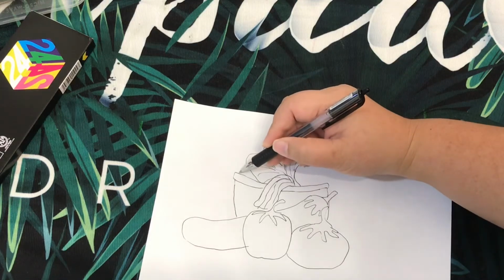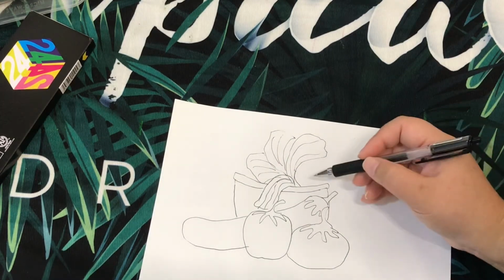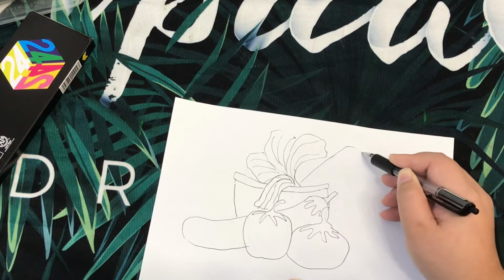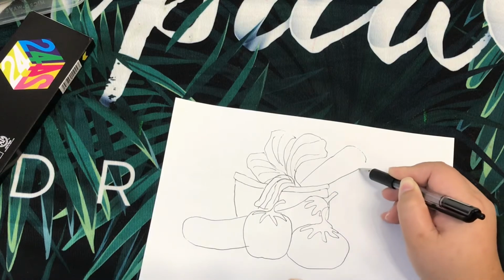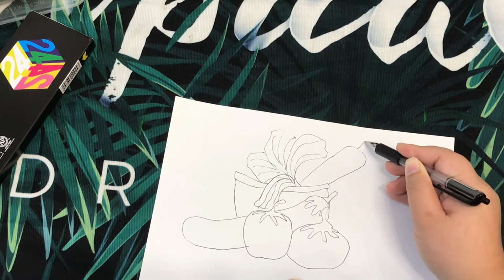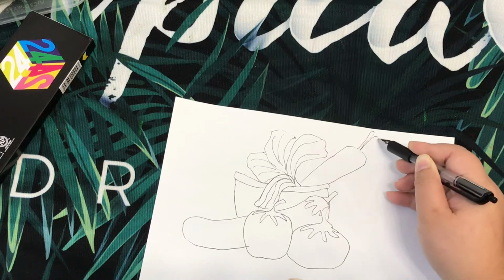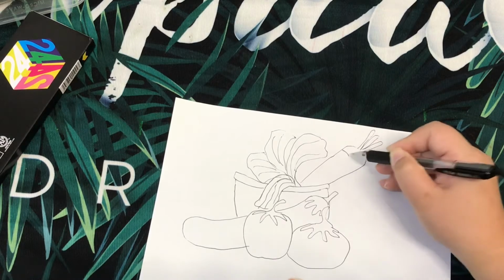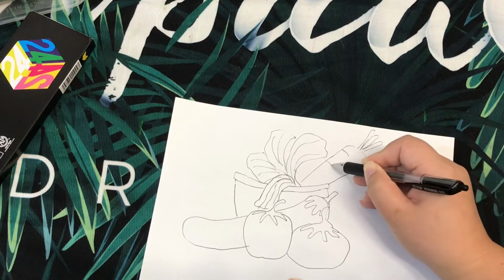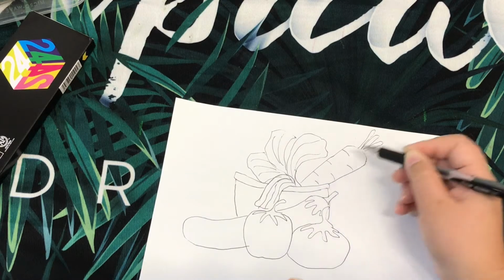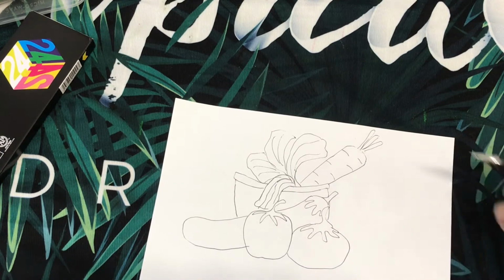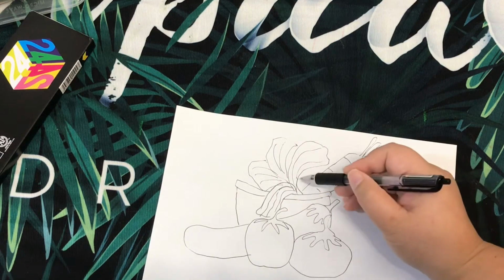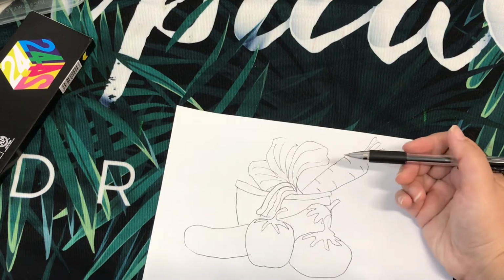Okay, let's draw a carrot over here. Maybe you can put it here, right? Carrot. Okay. So here is your carrot. Don't forget the carrot leaves. Okay, and the lines of your carrot. Make it as curvy as possible to create a 3D illustration. Okay, then you can put a little bit more over here as well to make it look fuller.